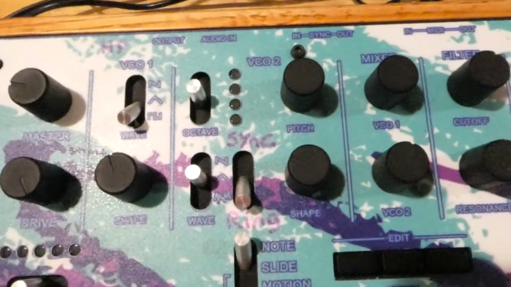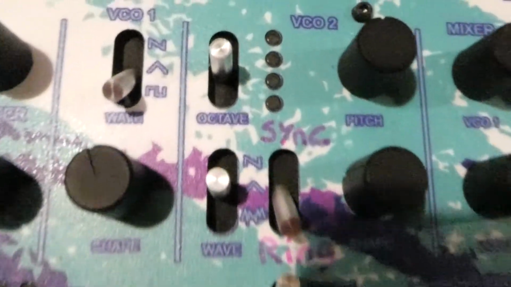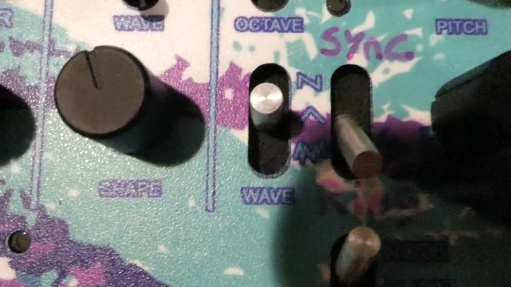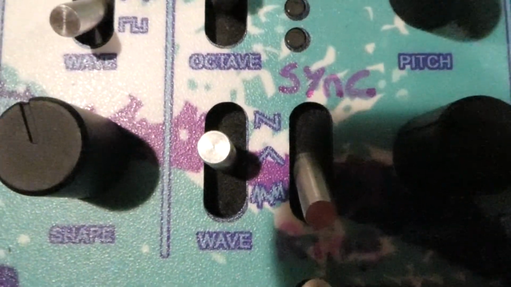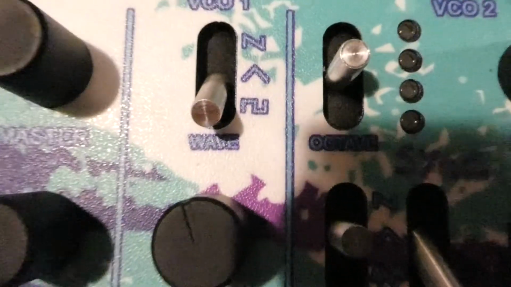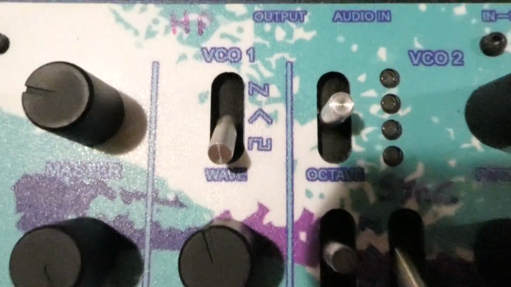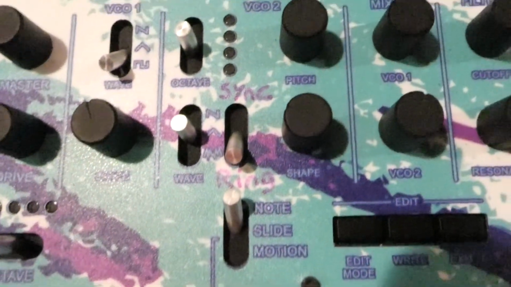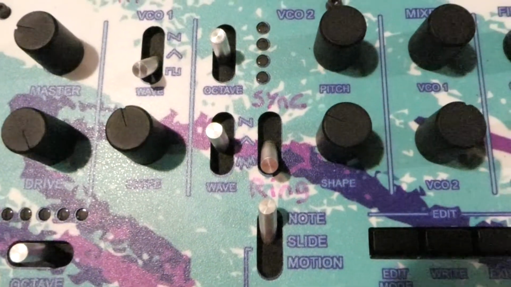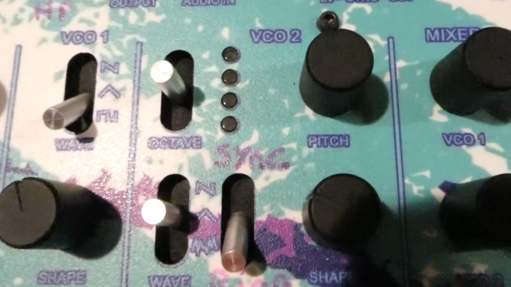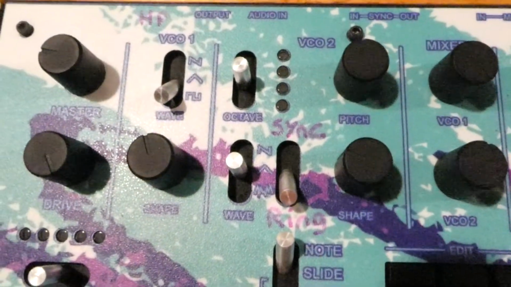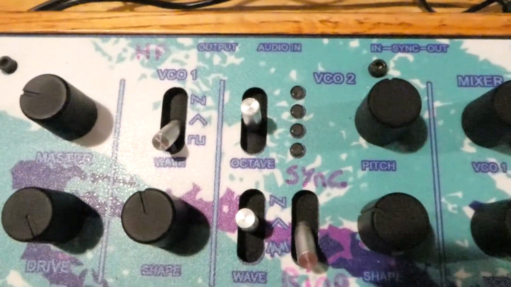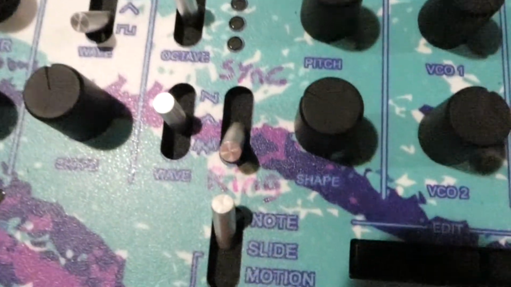Now here's the thing that they did that messed up. Alright, look. You see how this more complicated VCO has a sawtooth, a triangle, and a noise? Whereas the less complicated has a sawtooth, triangle, and square. Why would they put a noise source which cannot be affected by the pitch knob and which cannot be affected by the octave lever? Why would they put that on VCO2?